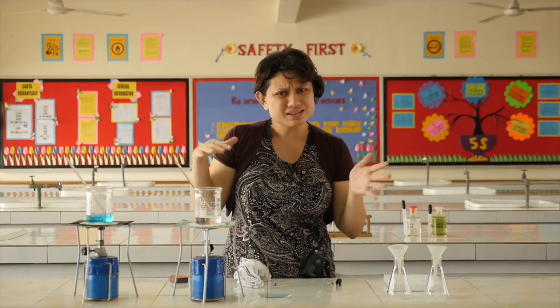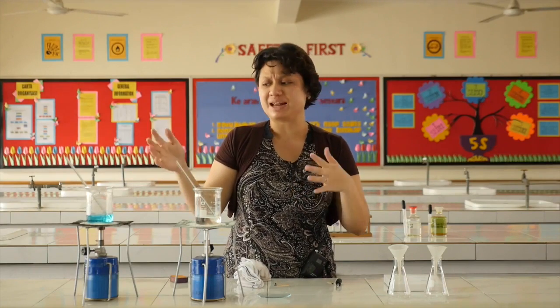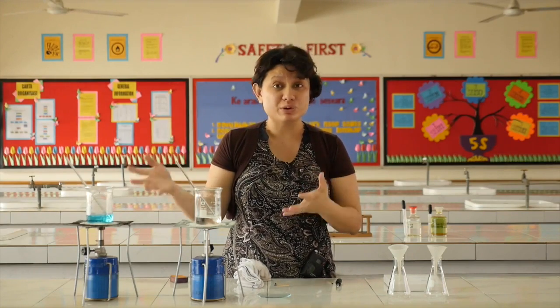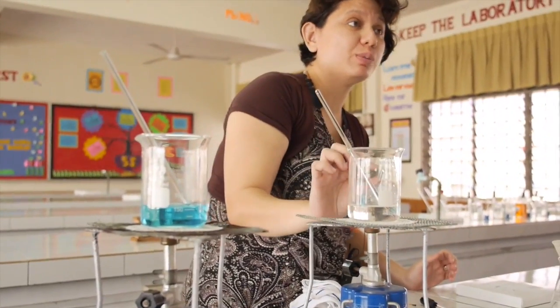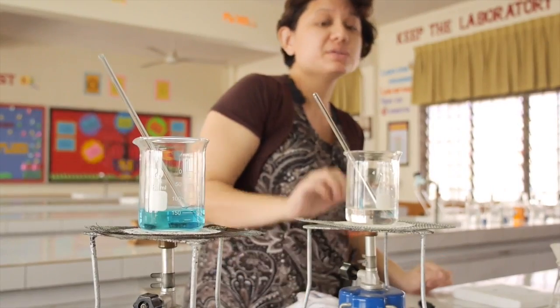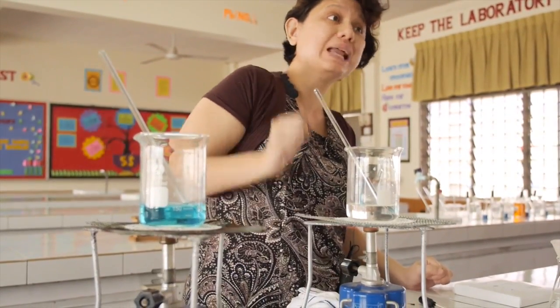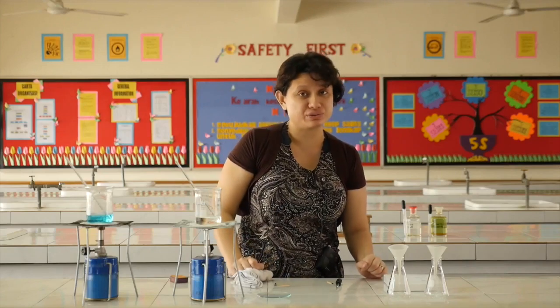So these two will take about 15 to 20 minutes or even half an hour, depending on the volume of your solution, before it becomes half the volume of the original solution. So when it becomes half the volume, then we will test whether it has reached its saturation point.